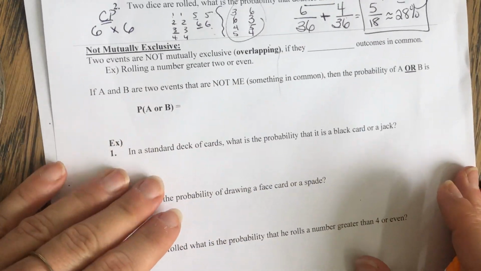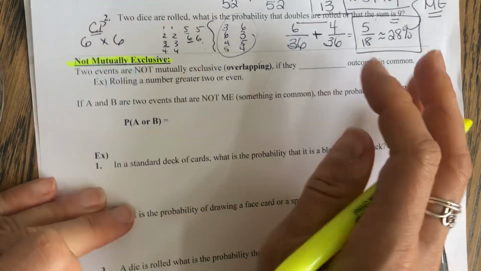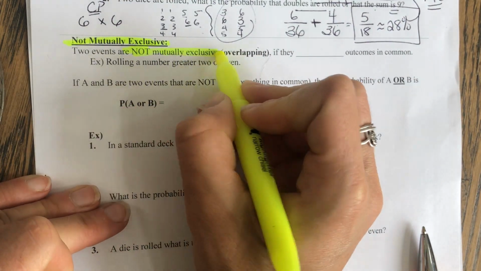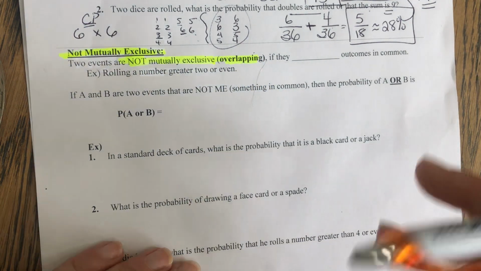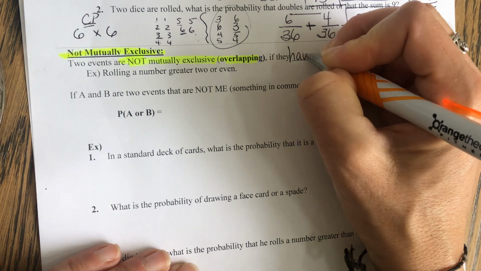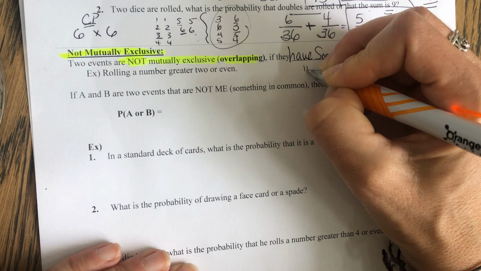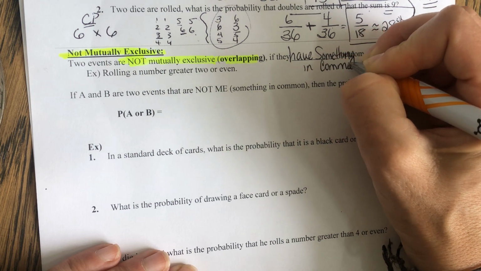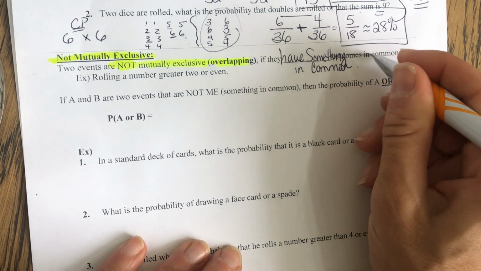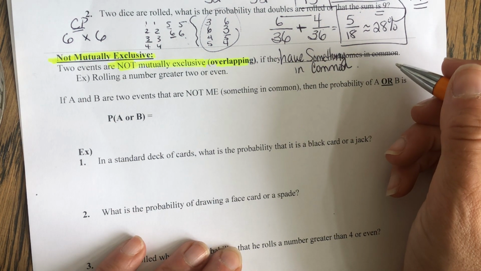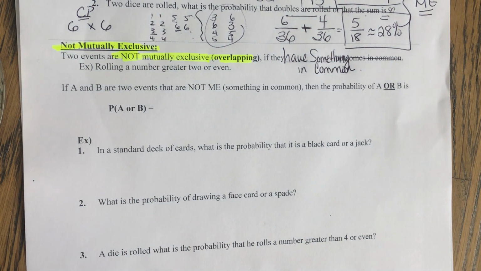Now, for something to not be mutually exclusive. It says 2 events are not mutually exclusive if you could think there's some kind of overlapping. So if they have something in common.